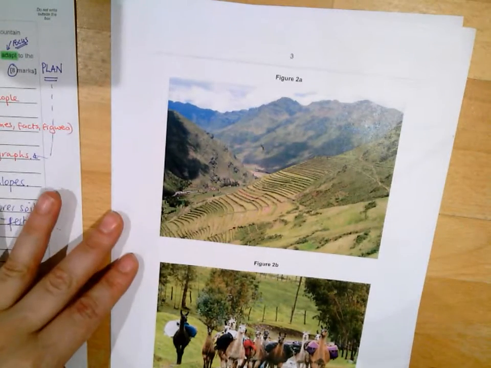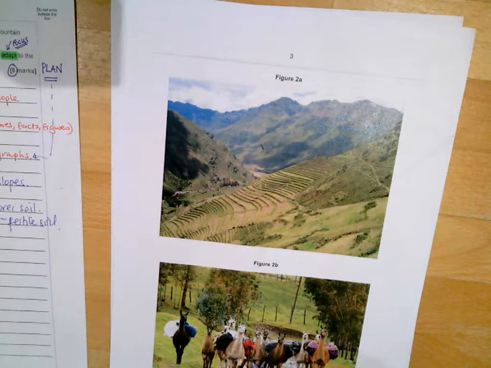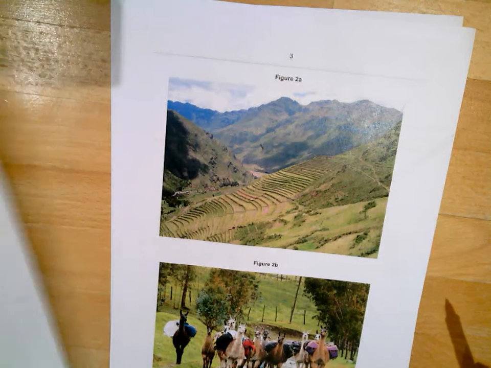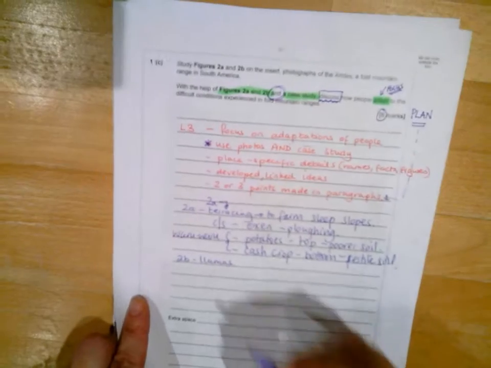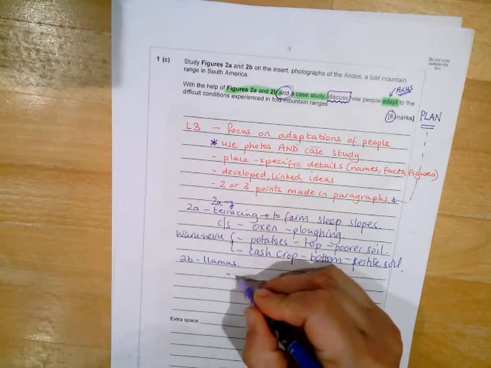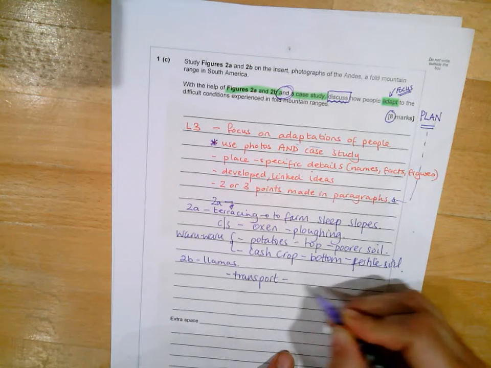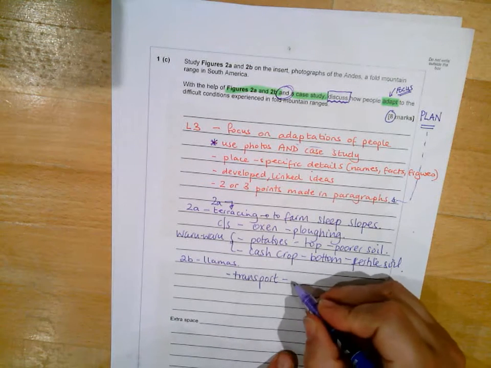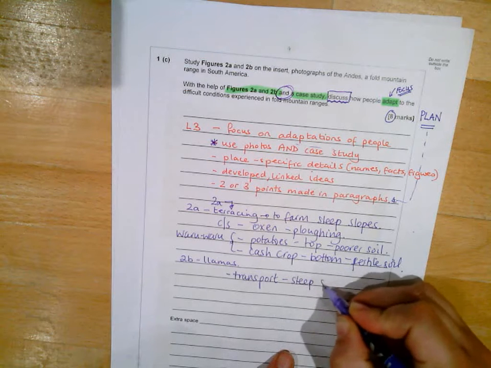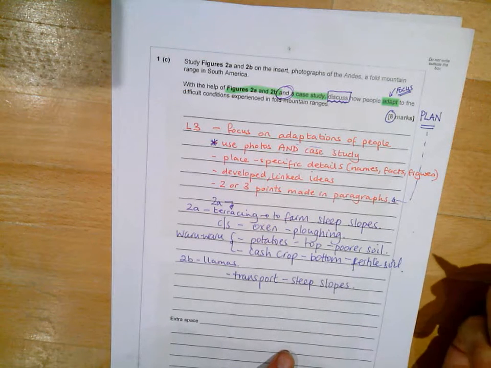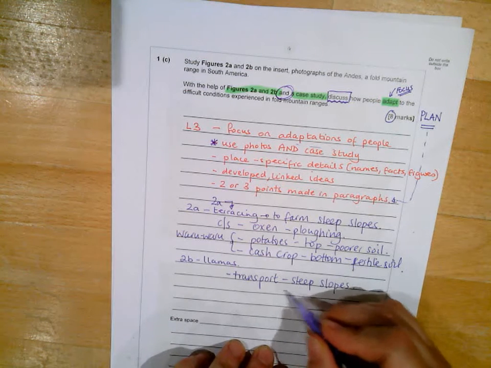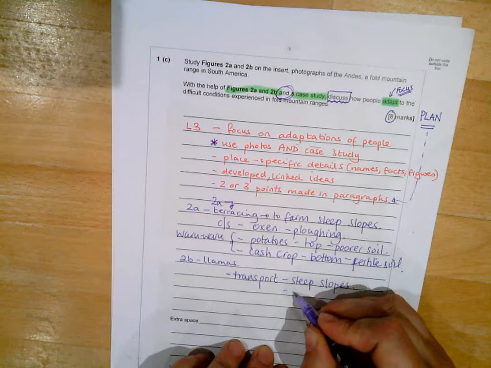picture is your llamas, and they're clearly being used for pack animals, but you might notice that this one is actually carrying some rucksacks and tents, so you might be able to relate that to tourism as well. Okay, so 2B, llamas. The photo shows llamas, and they're being used for transport. Why? How does that show an adaptation? Because they can climb the steep slopes that cars can't get up, and they can do it in all weathers, and they can carry, I think, 3/4 of their own weight.